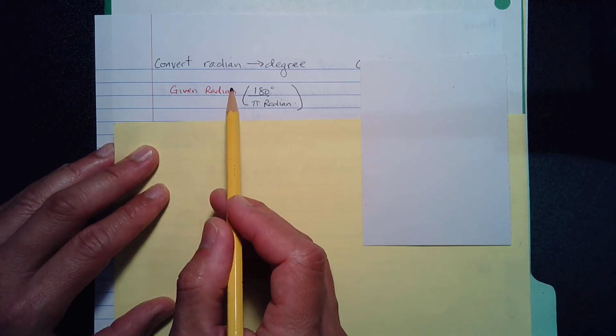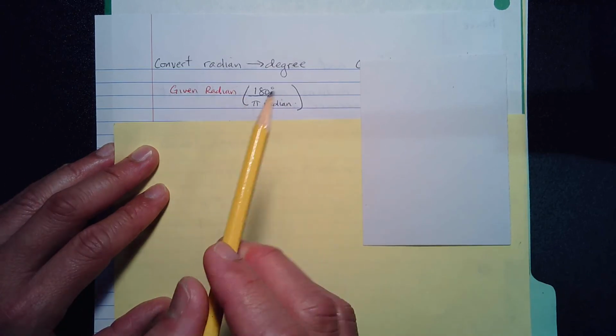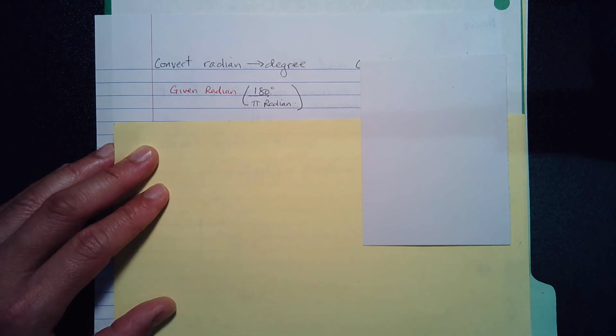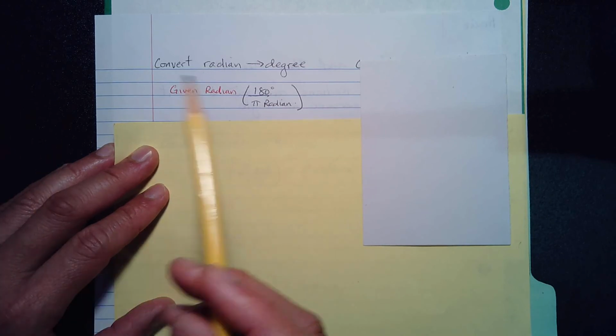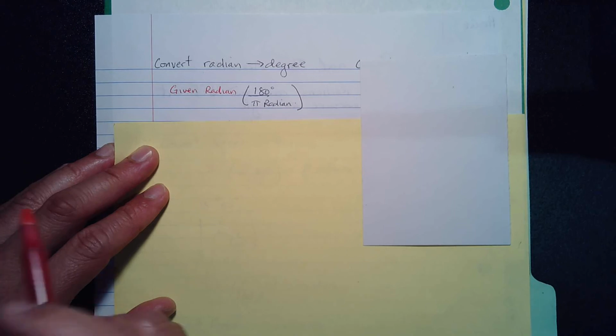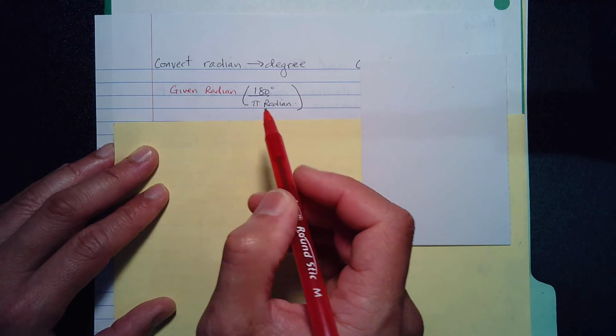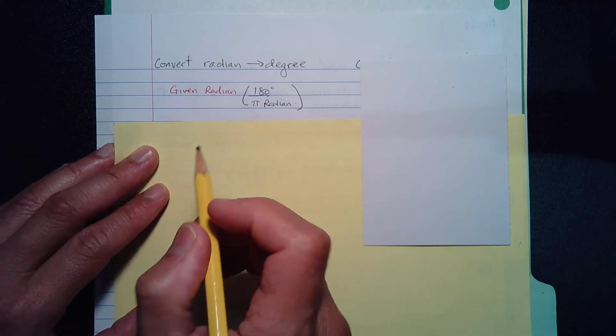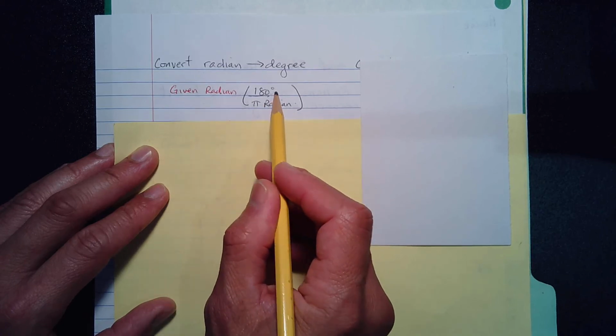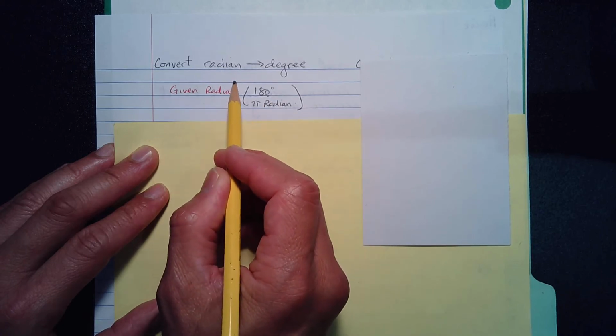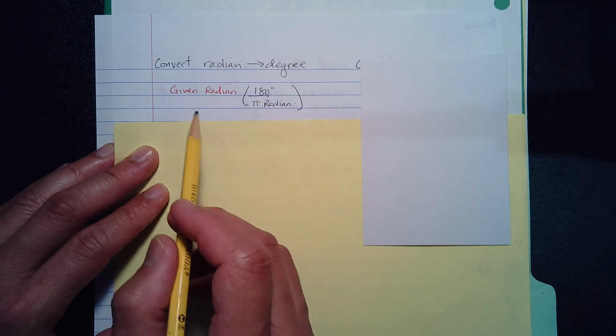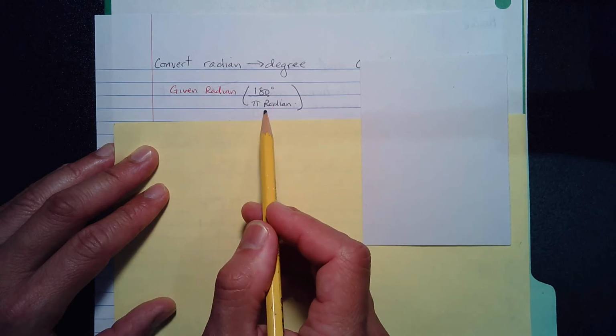Later in the lesson, we are not going to have to write radians, because if you see the symbol pi, that means it's in radian mode. So when we take the given radians times 180 degrees over pi radians, the radians reduce, so now you're just left with degrees.